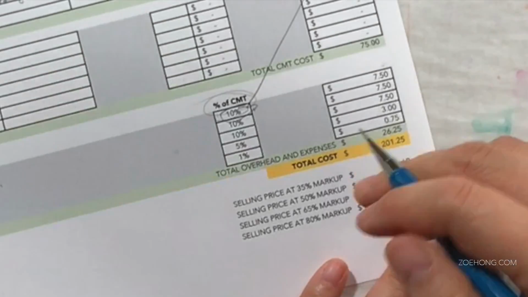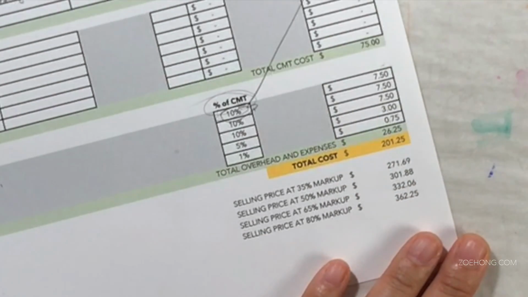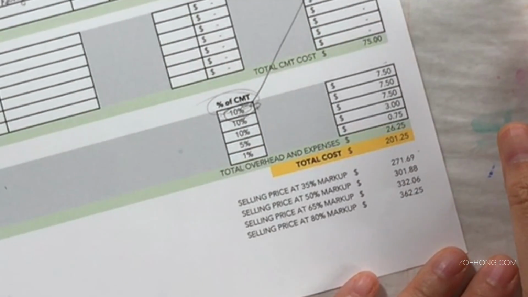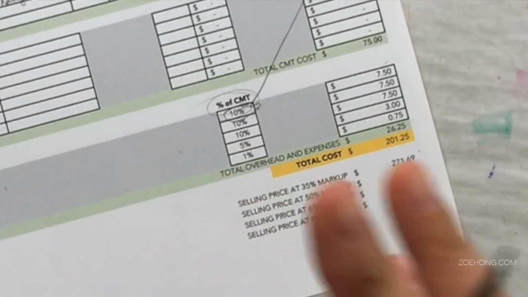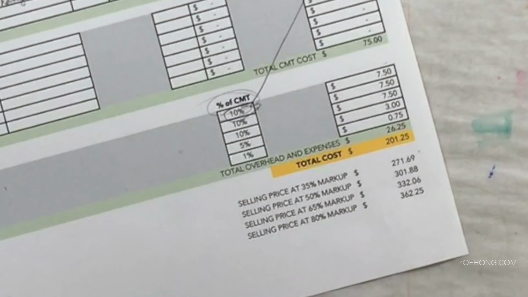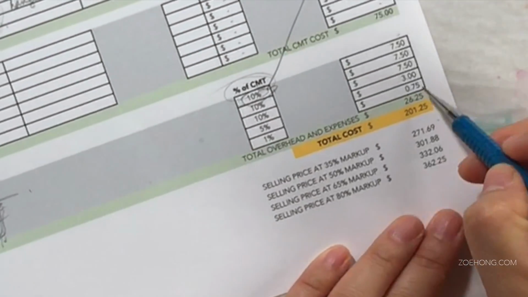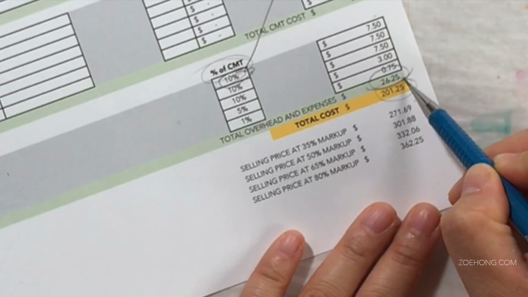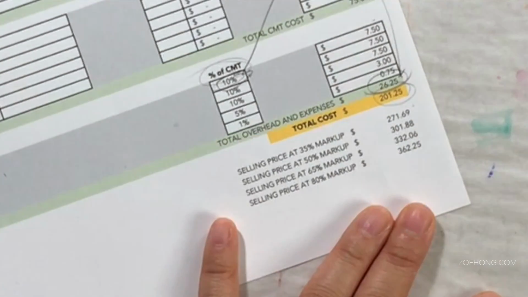If you recall from, I don't know, episode 1, 2, 17, whatever, I had said that I wanted a basic coat without a lot of decoration and extra labor to be between $200 and $300. So here's the total overhead and expenses, and here is the total cost, adding these three up.